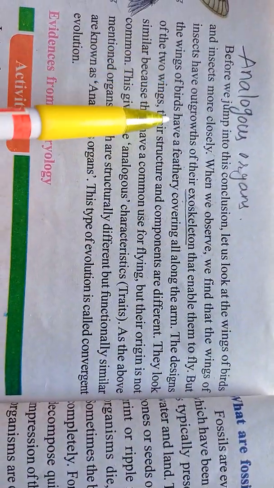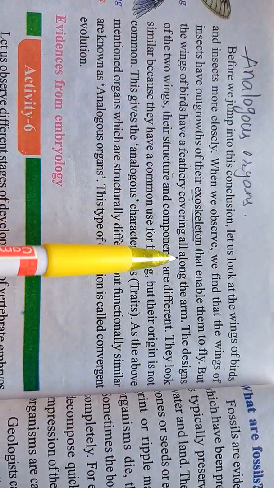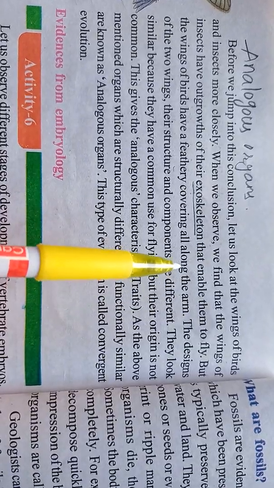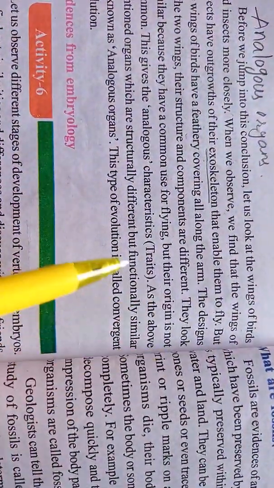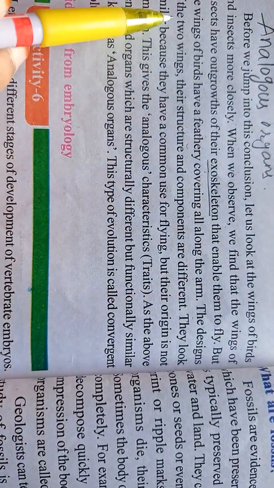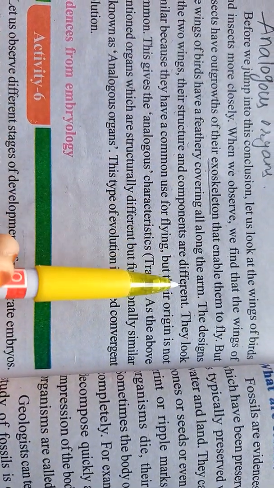But the wings of birds have a feathery covering all along the arms. You have seen, no, birds have feathers. The designs of the two wings, their structure and components, are different.